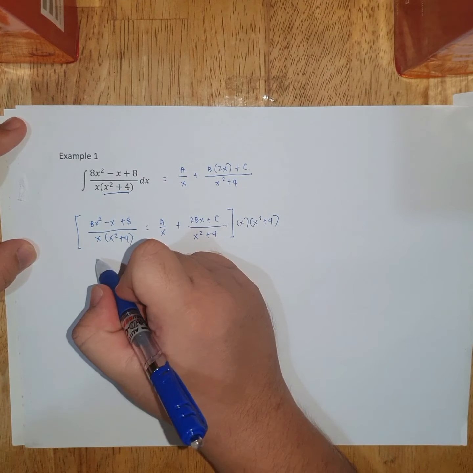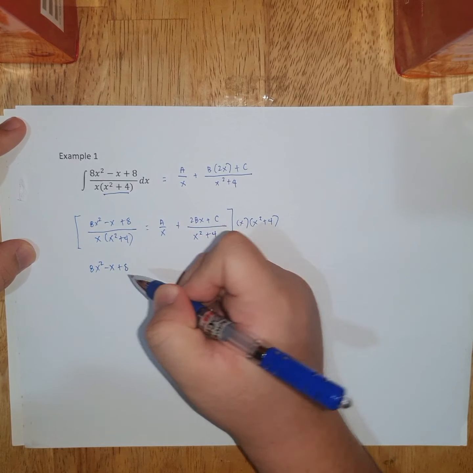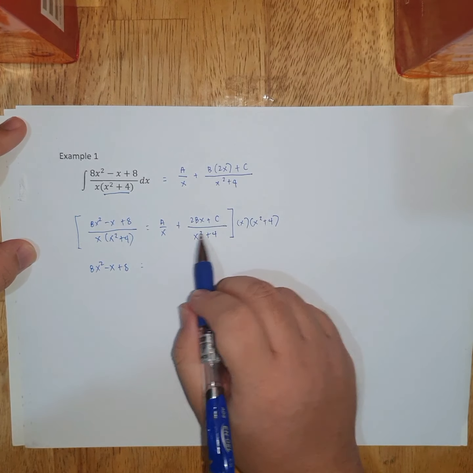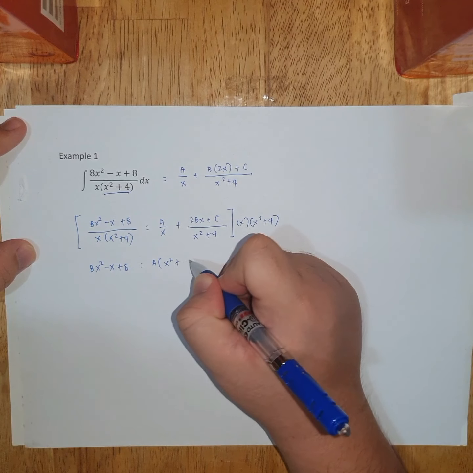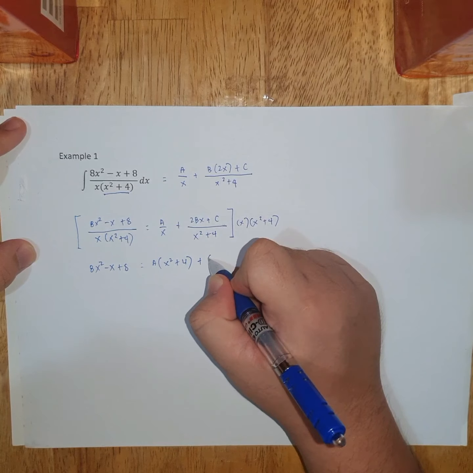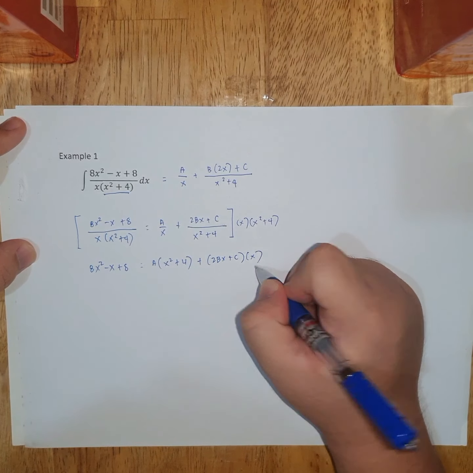Okay, so dito matitira is yung numerator lang, 8x squared minus x plus 8 is equals to, dito magka-cancel out yung x, so we have a times x squared plus 4, then we have 2bx plus c times x.